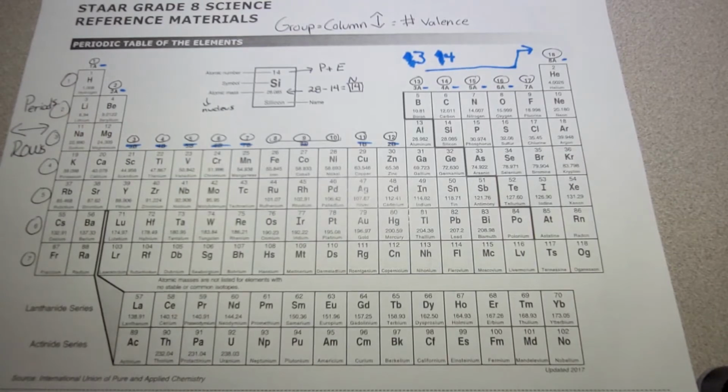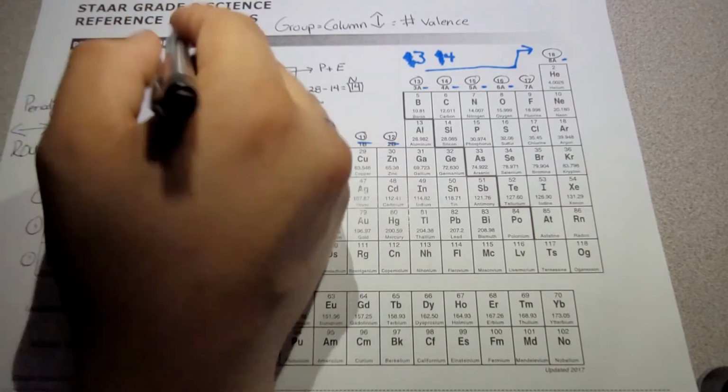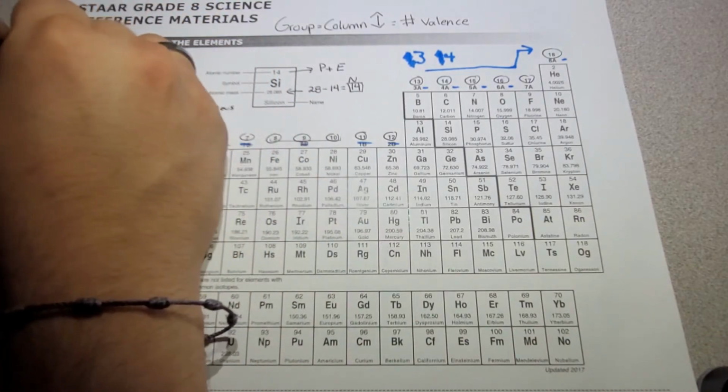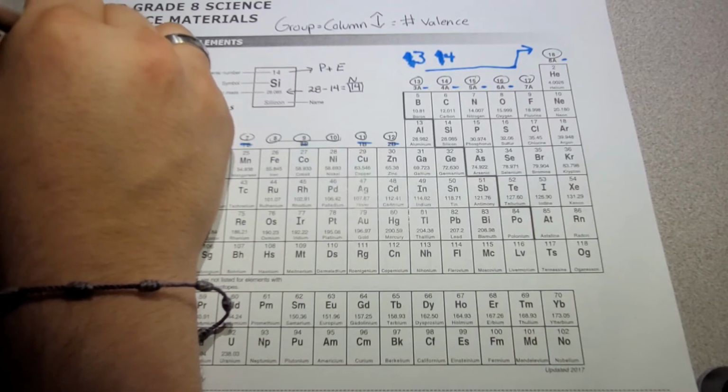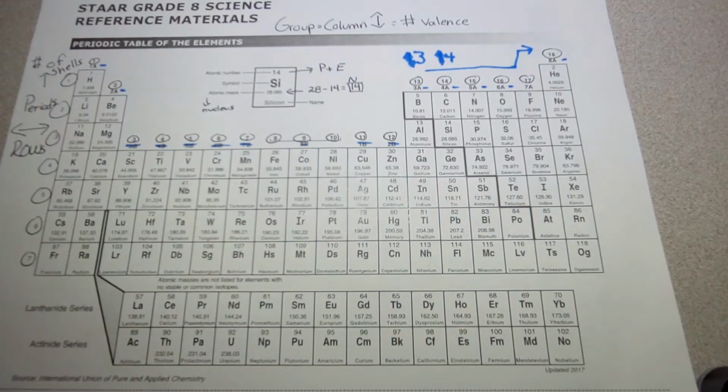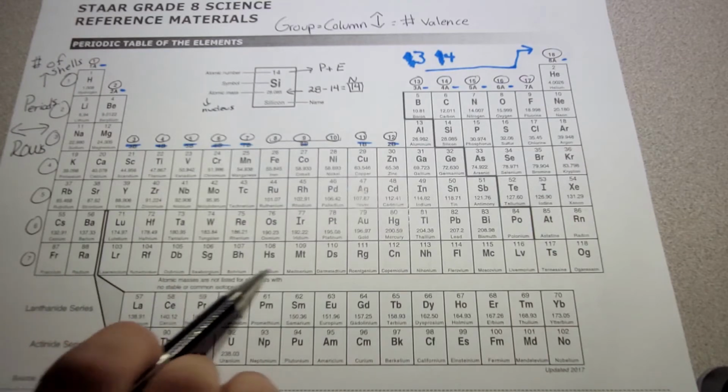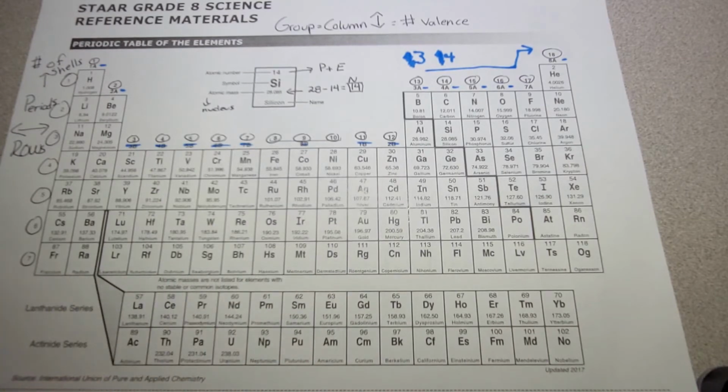Now, what do these tell you, guys? Your periods here tell you, and I'm going to write it up here, your number of shells. So, in other words, if you are in period 7, this whole row right here has 7 energy levels, 7 shells.